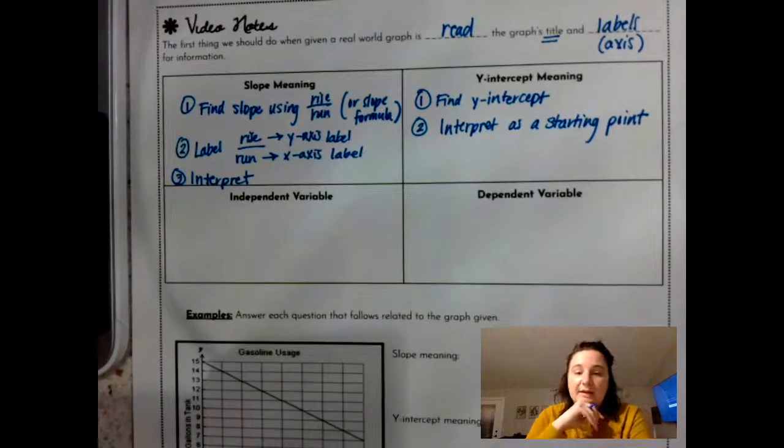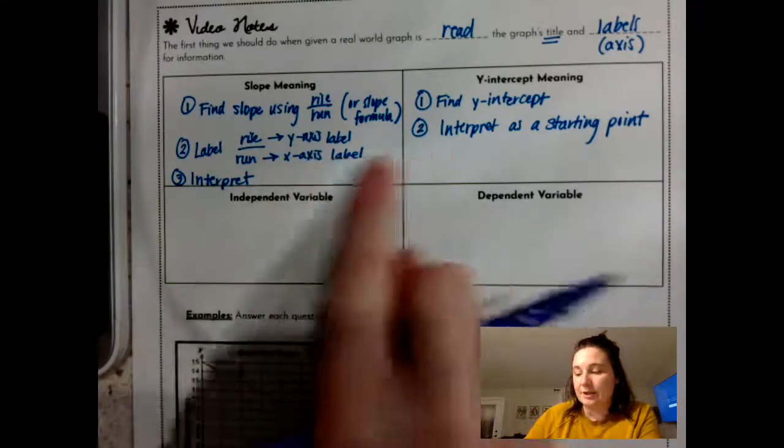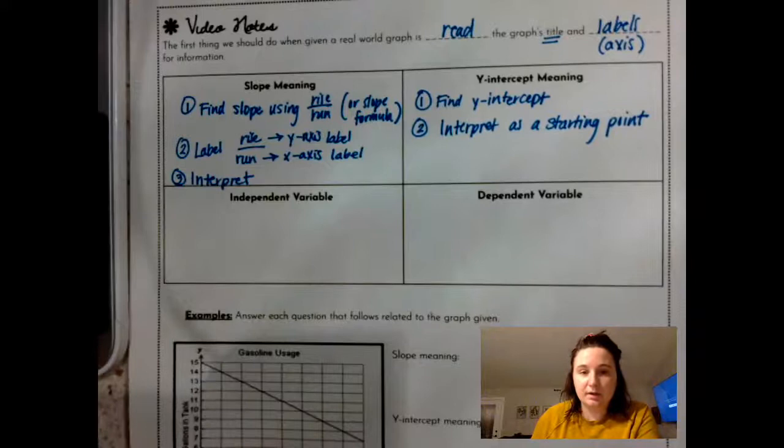So once you find that value, then you figure out, well, what would be a starting point in this scenario, and how does that relate to the y-intercept? If you need to pause that to make sure you have those two down, please do so.